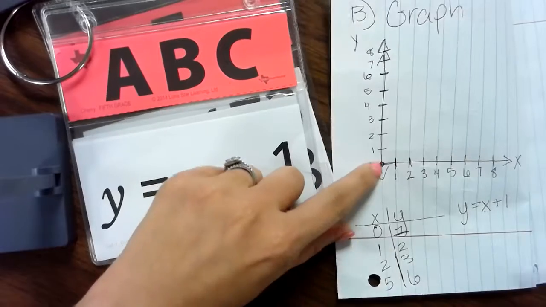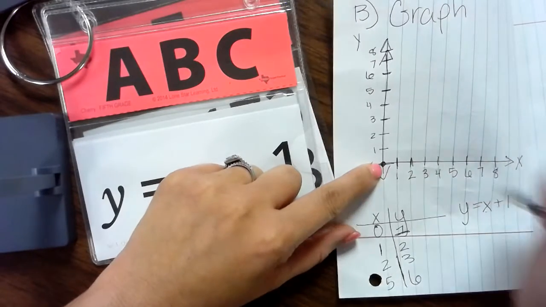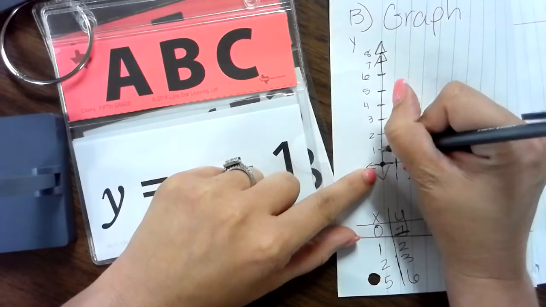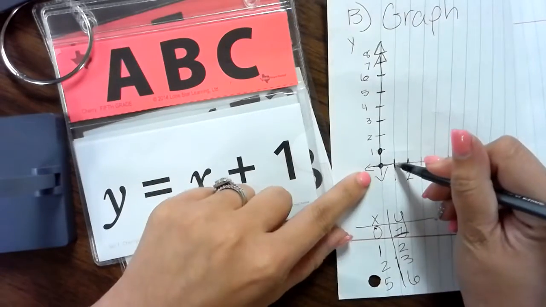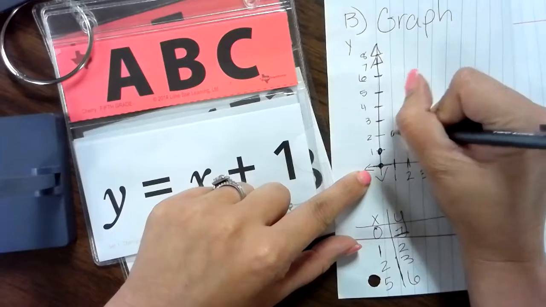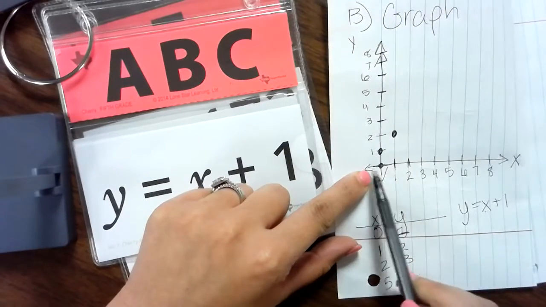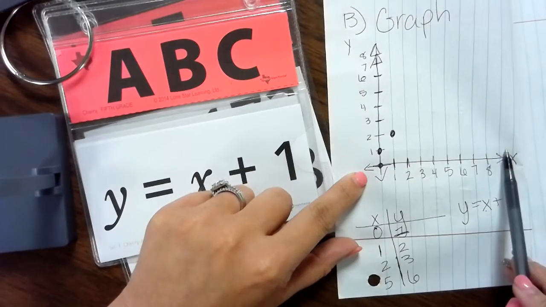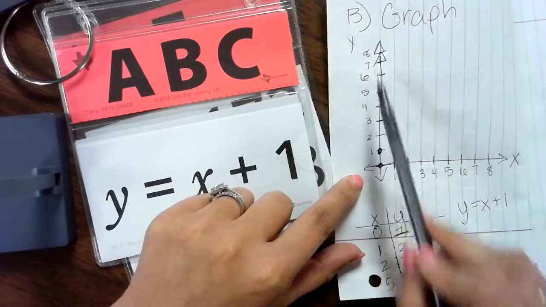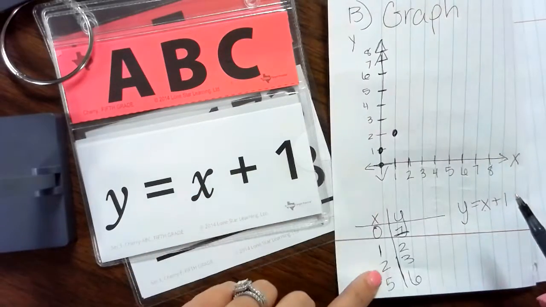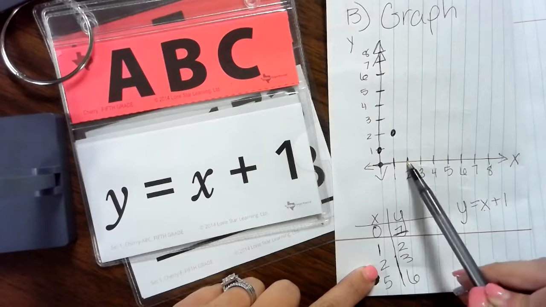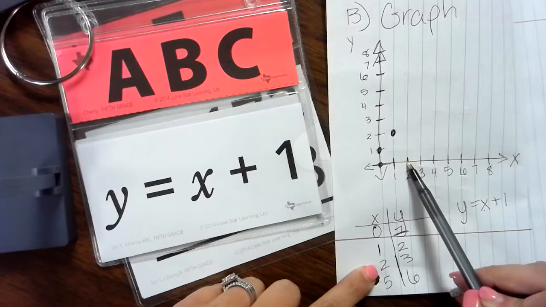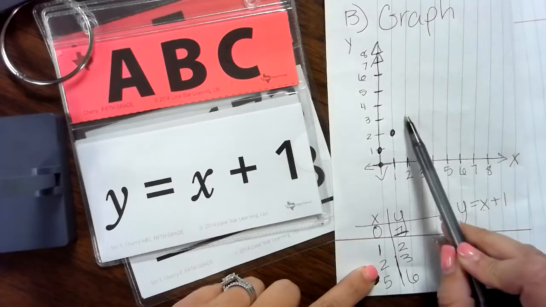Well, x is 0 right here on the line, then y is 1. When x is 1, y is 2. So over is x, up and down is y. So how do I do that? If I go to x is 2, so 1, 2, bunny hop over to 2, and I've got to go up to 3. 1, 2, 3.